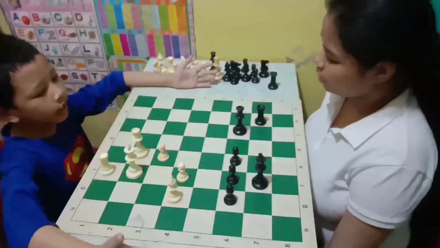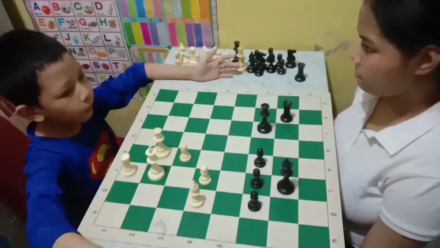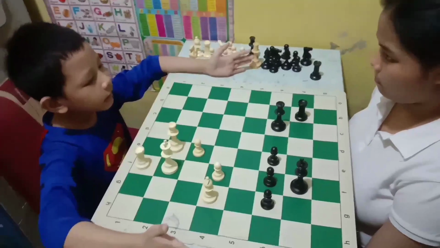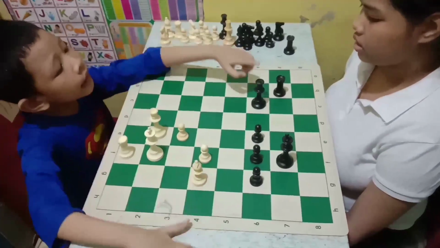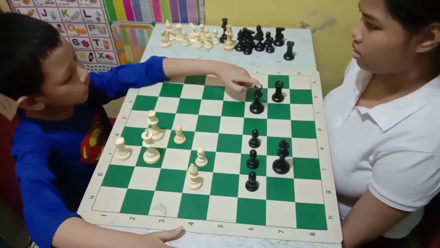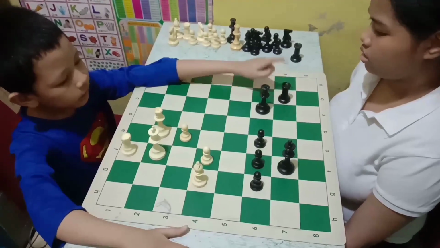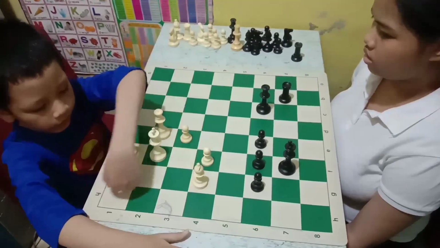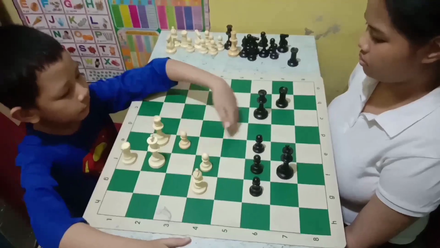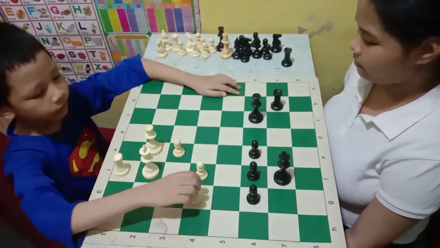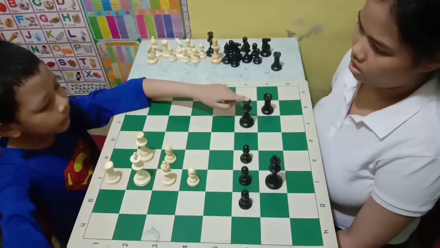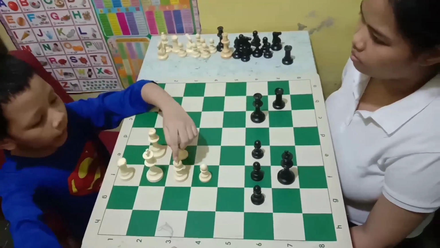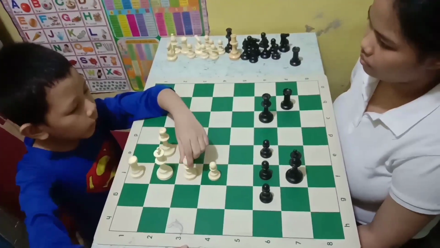We have here another example. This queen and rook is in the same diagonal. And this queen is skewered by the white bishop.